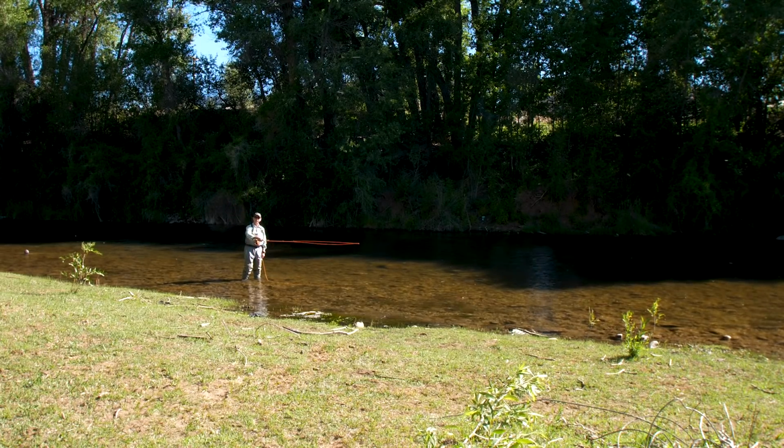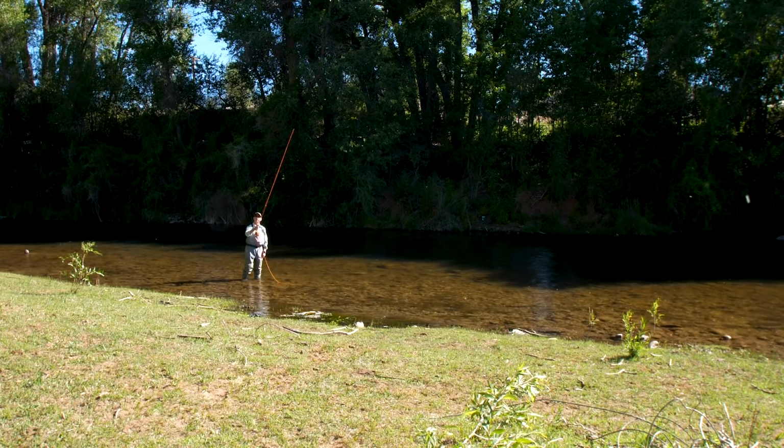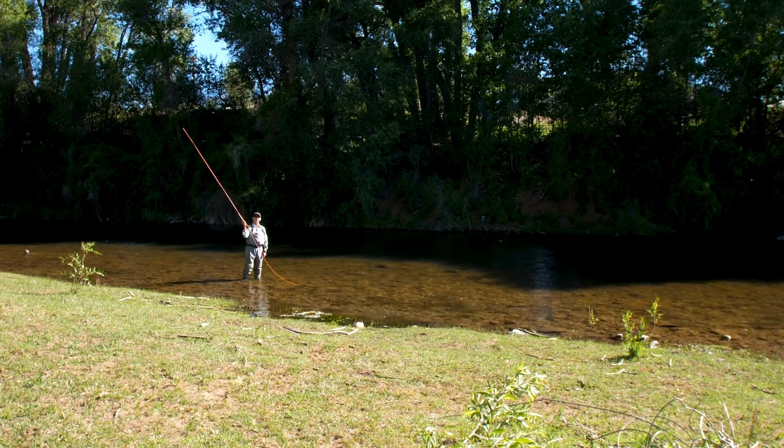Now it can be wide. This is a very wide casting arc, or it can be very narrow. This is a very narrow casting arc, but that's the casting arc.